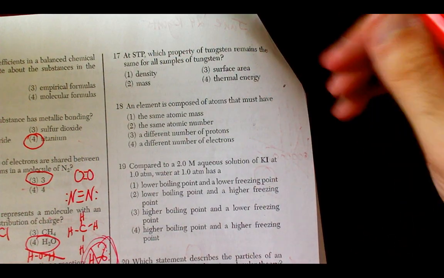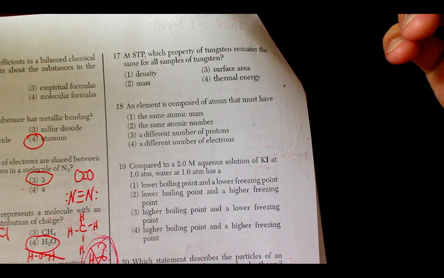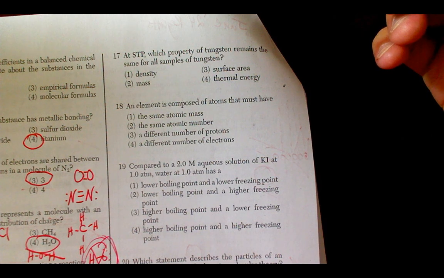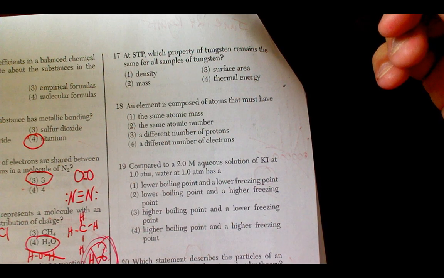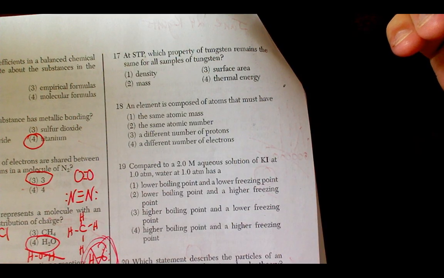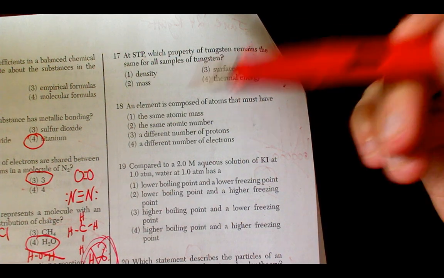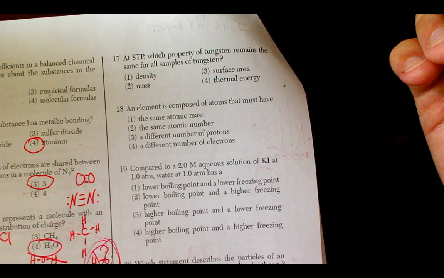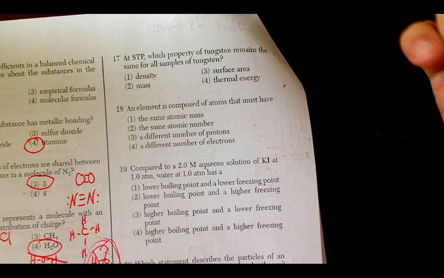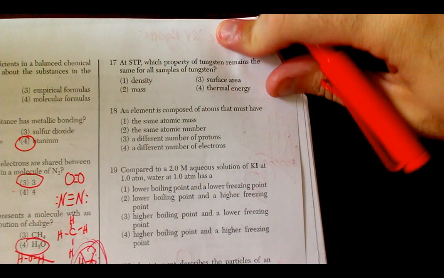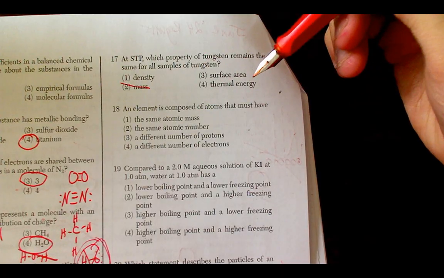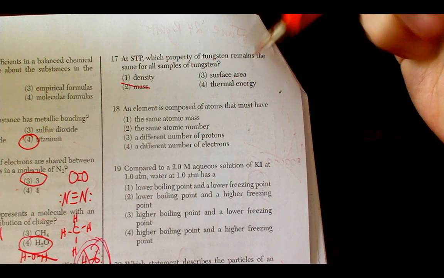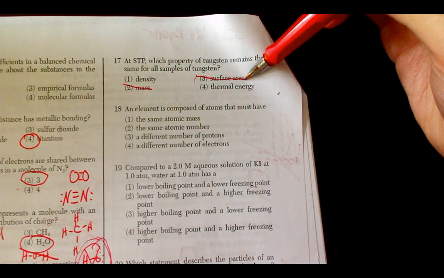Number 17. At STP, which property of tungsten remains the same for all samples of tungsten? So standard temperature and pressure, what's always going to be the same? If you had 2 samples of this metal tungsten, if you had 1,000 samples, whatever, they don't have to be the same mass. You could just have a different size piece, a different weighted piece. You have cut it a different shape or whatever. You don't always have to have exactly the same mass of something. That's obvious. Same thing. If you have a smaller piece versus a larger piece, your surface area is going to be different. So that's not going to be your answer.